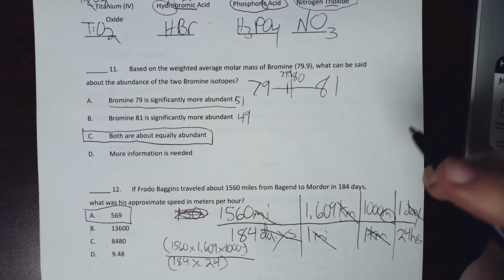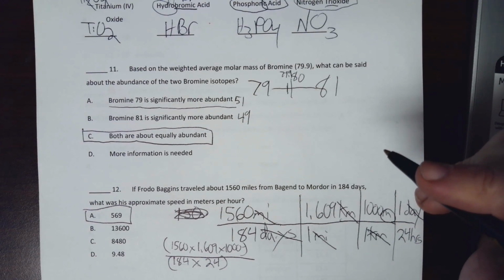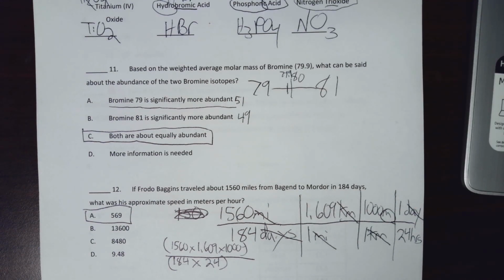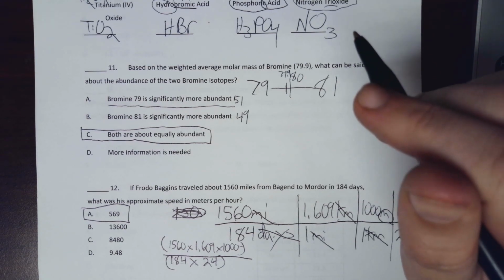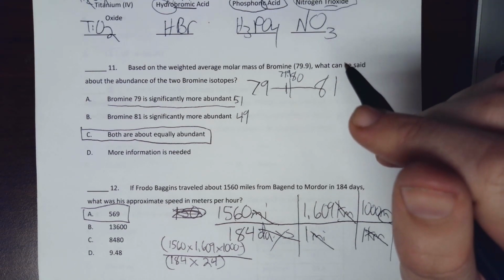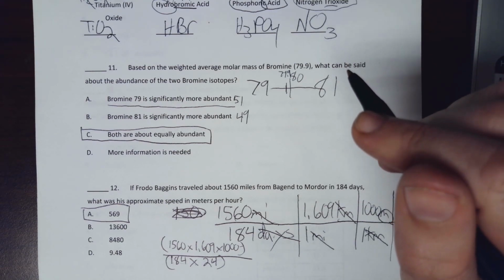However, if you've ever seen the dang movie, you could probably eyeball it. They move a little bit faster than 10 meters an hour, but there's some stopping points, and they don't move more than 13 kilometers an hour. Frodo doesn't do a lot of running. If you said Legolas, maybe.